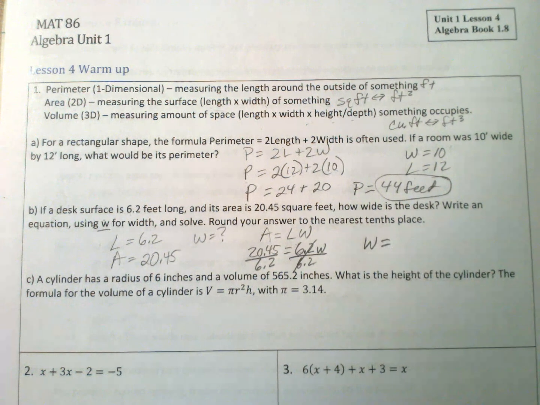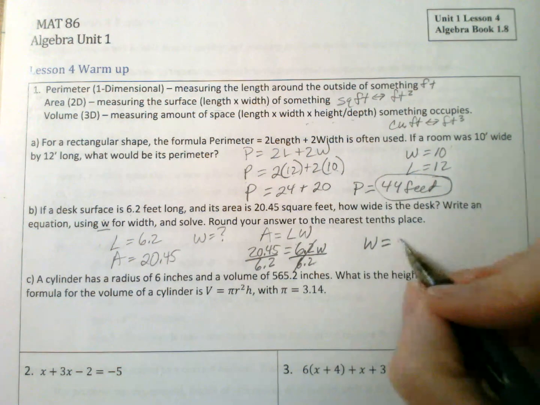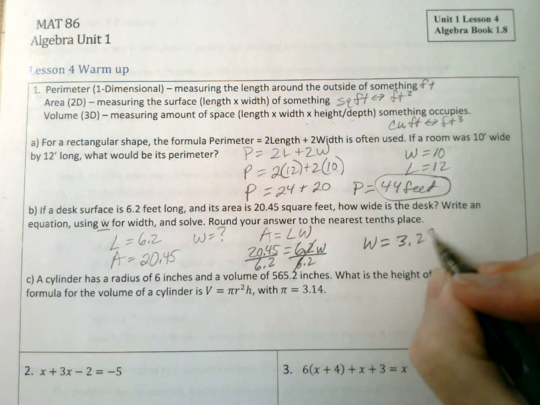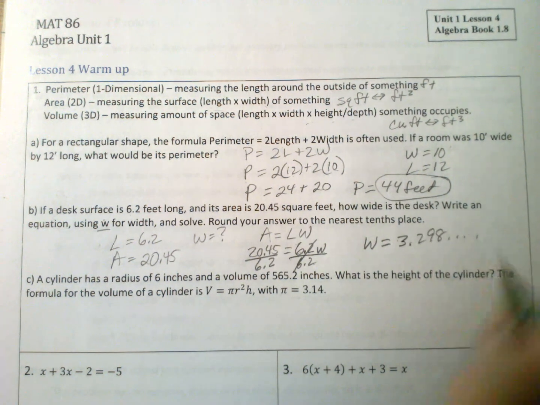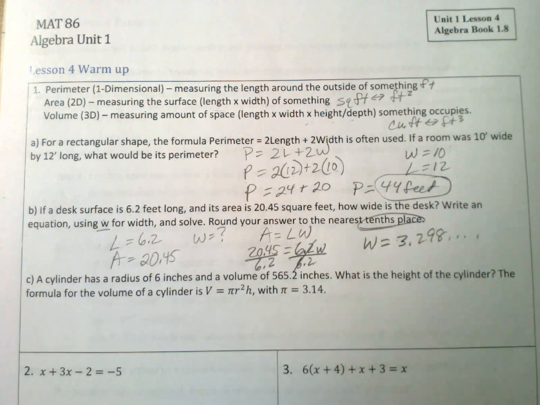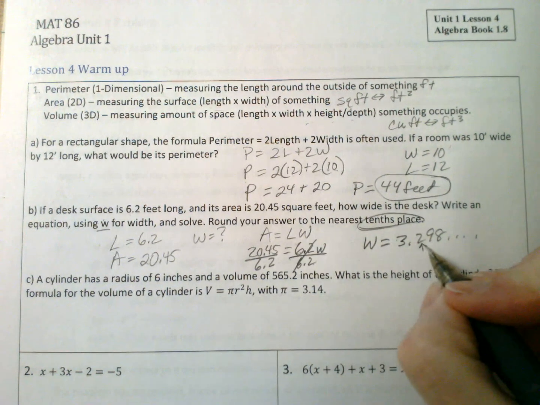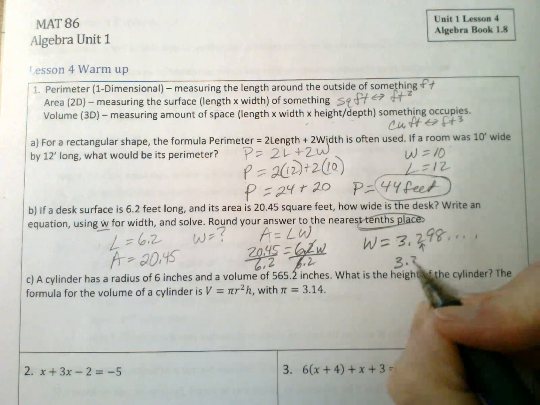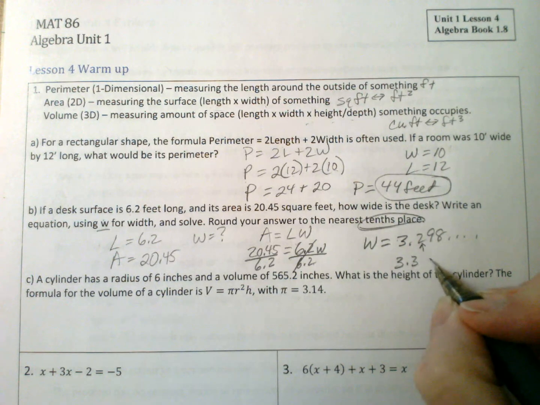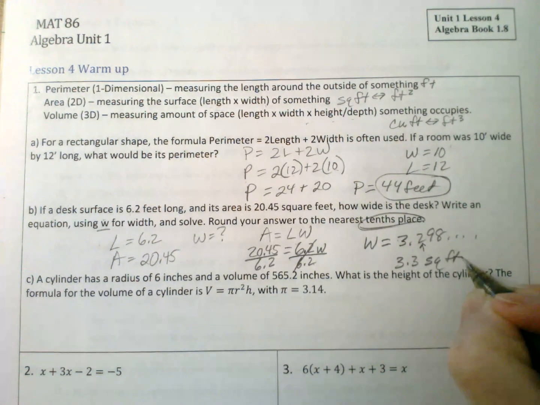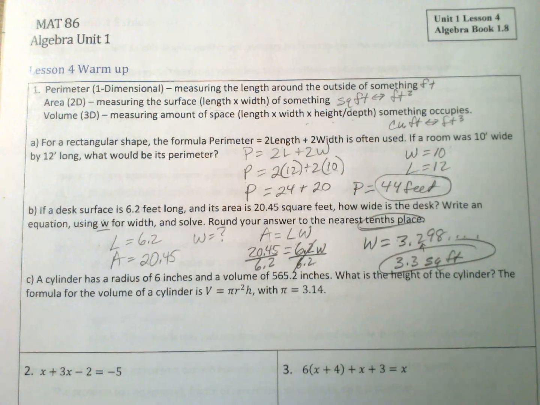So we will get W equals 3.298, and the decimal goes on. I notice it says round to the nearest tenths place. So this is 3.3, and it's an area, so it's square feet.